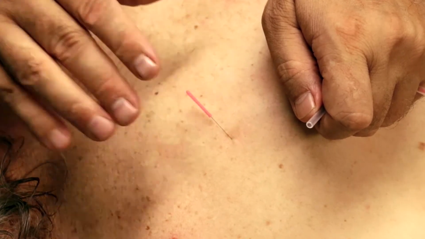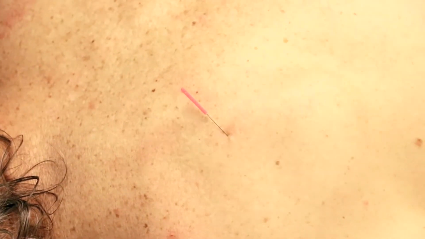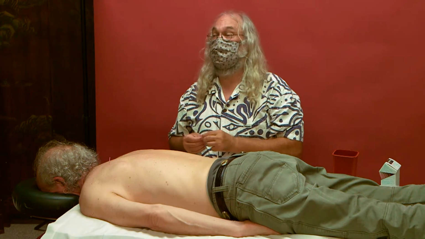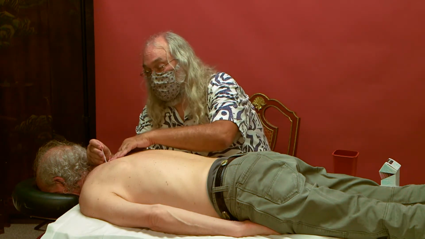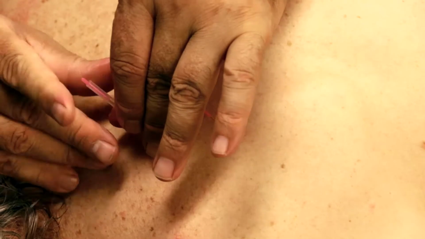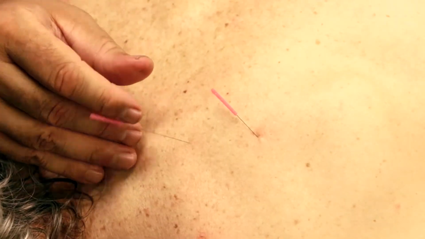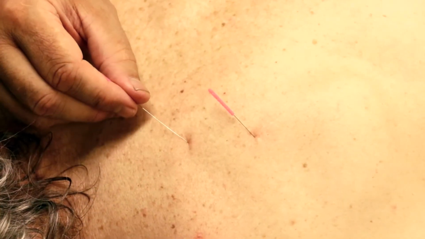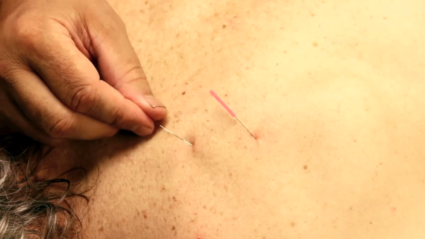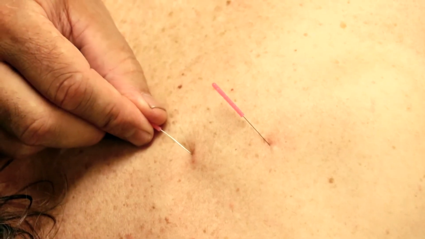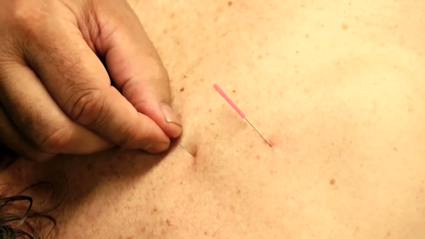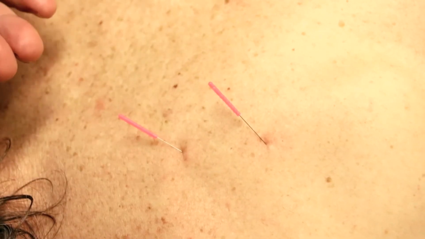Now we don't have to worry about a pneumothorax at all because we have that whole scapula between us and the rib cage, right? So as long as you're on the scapula, you're fine. You're golden. Now, for this one, I would definitely do SI3 as a distal point. Why? I mean, this isn't connected to the spine at all.